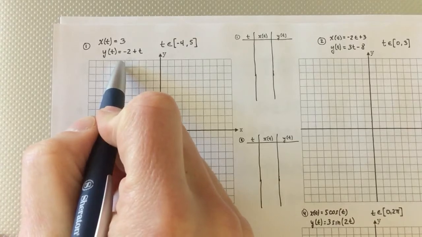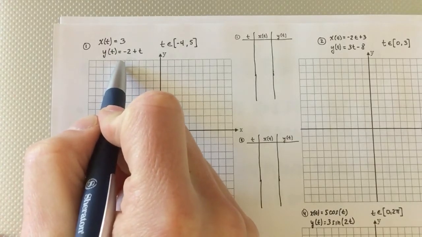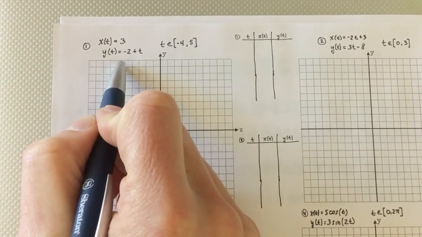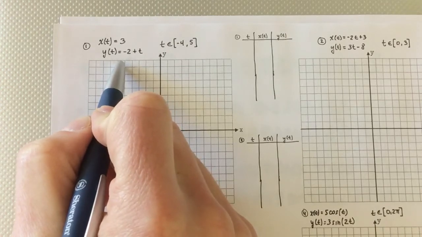Looks good so far. We're going to go through and sketch some graphs. Comments, questions, concerns initially? Let's do this.